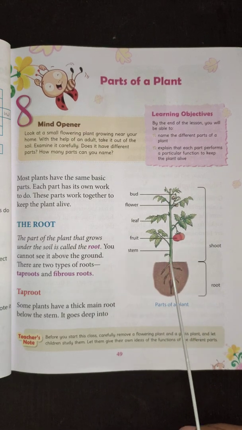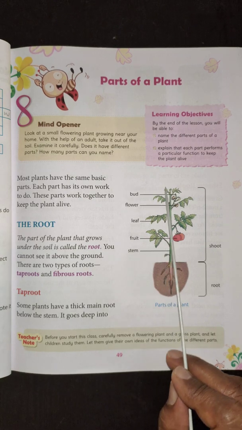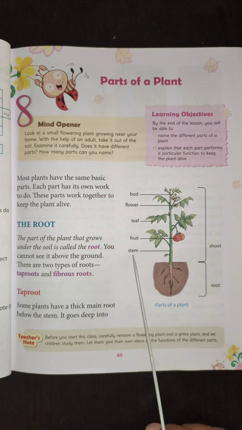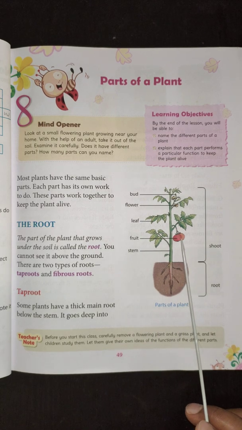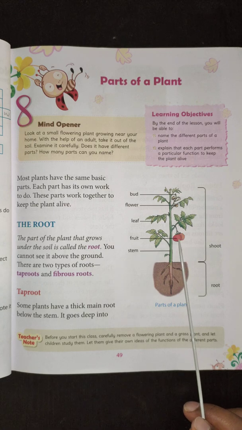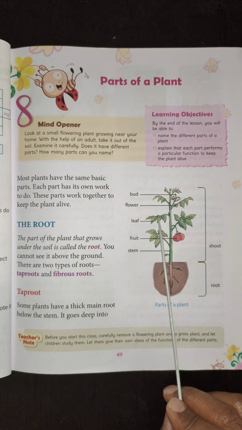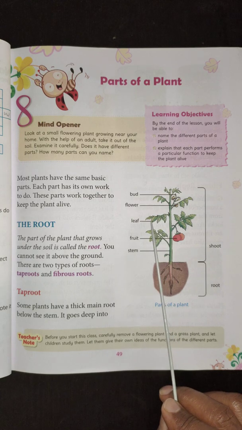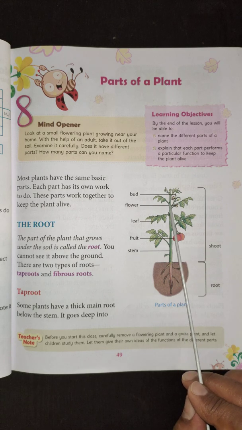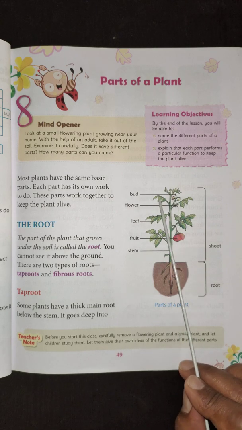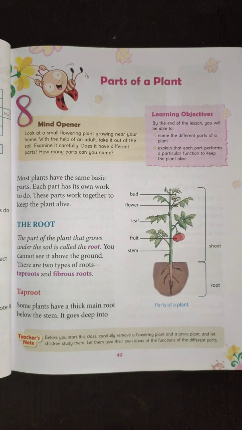Usually it has a stem. So this region is called a stem. Stem mainly gives support to the entire part of the plant. So that work is done by the stem. Then it contains fruit. Usually fruit will have seeds from which a new plant can arise. Then a leaf. Leaf is usually green in color. They help in preparing food by using sunlight. Then flower. When the flower is present in the younger stage, it is called a bud. So these are the different parts present in a shoot.